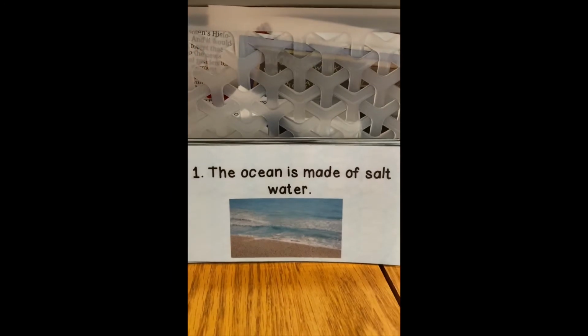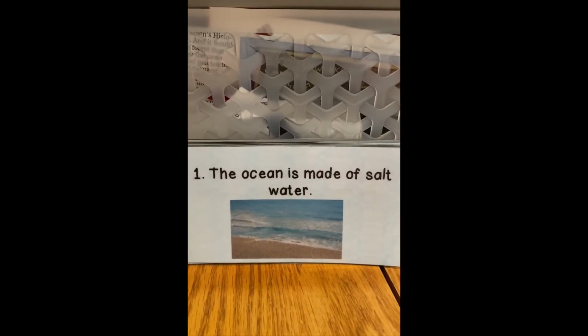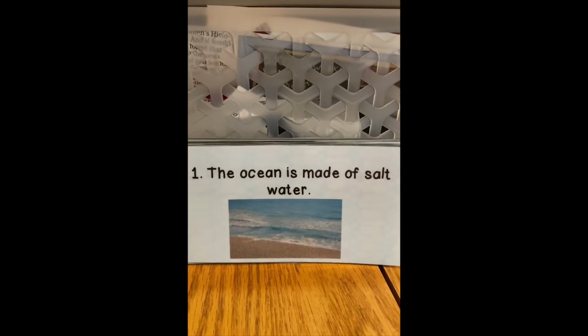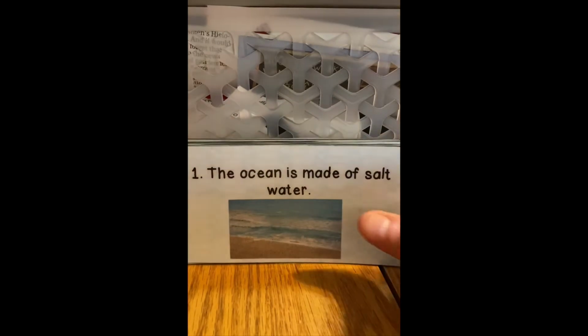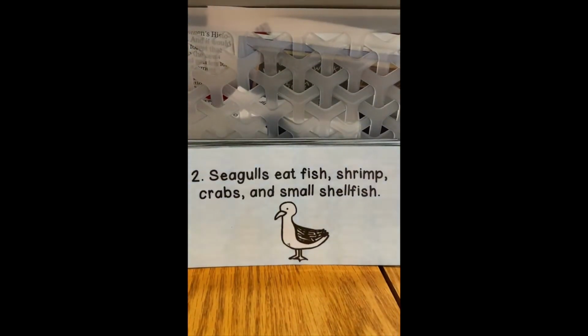So for some practice, we are going to have several different statements on cards that we are going to try to determine if those statements are facts or opinions. Our first statement, the ocean is made of salt water. Fact or opinion? If you were thinking fact, you're correct. That's something we could look up.